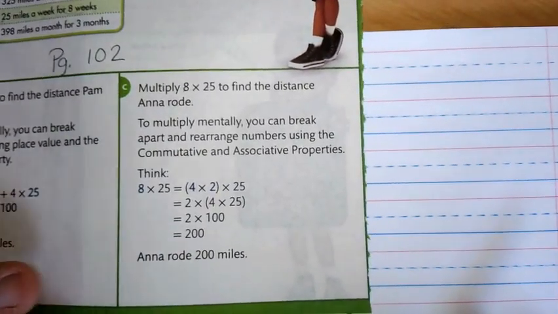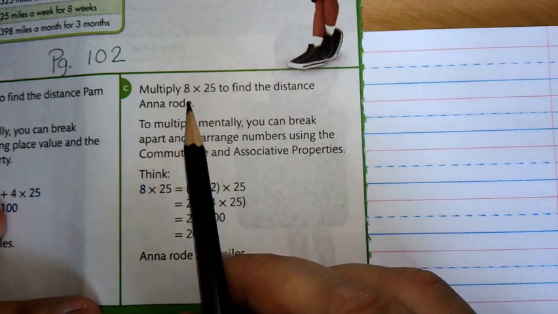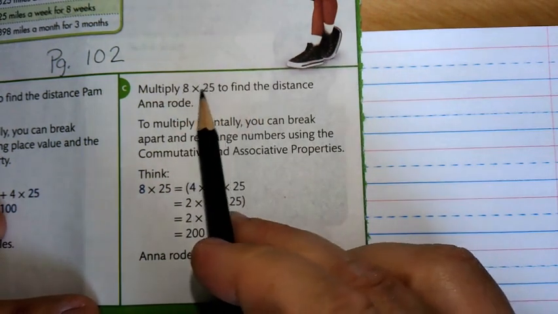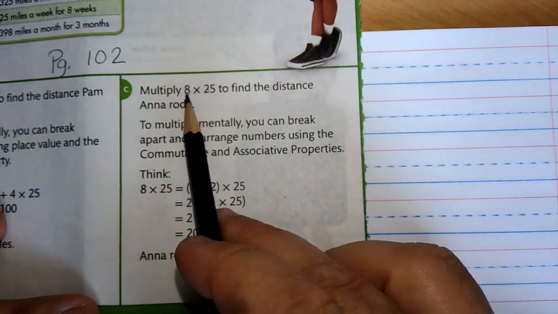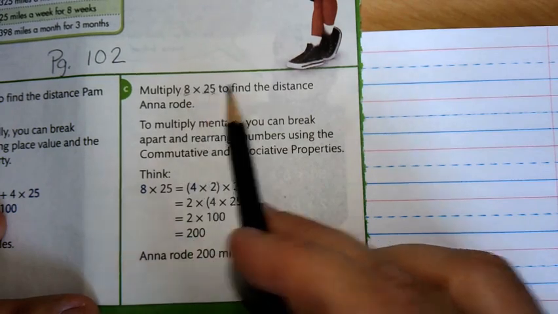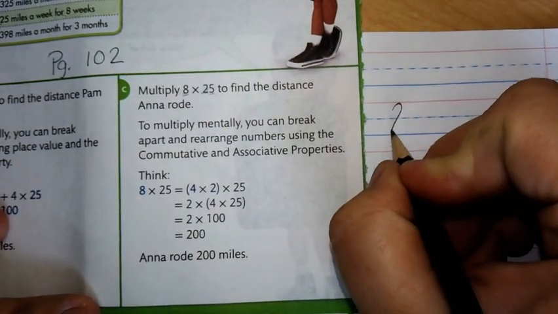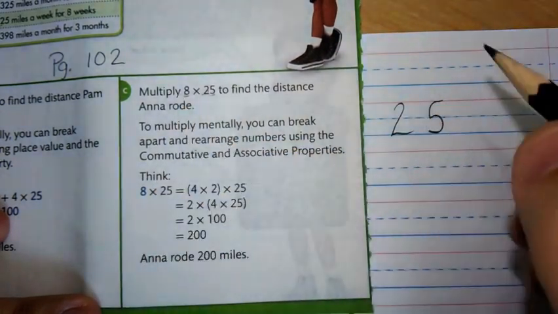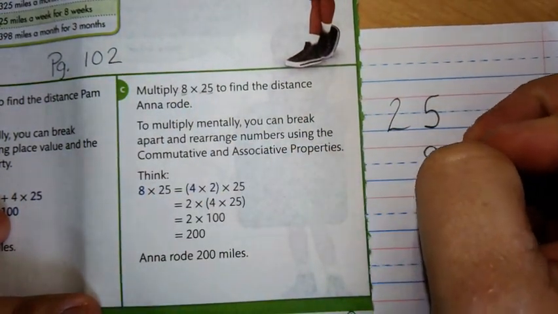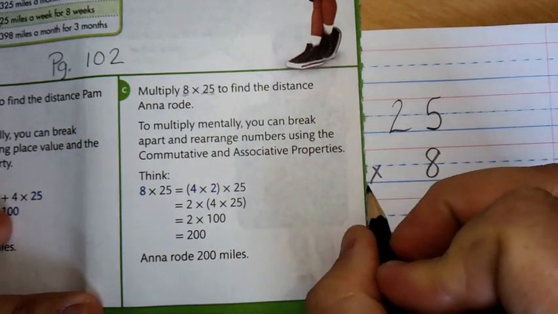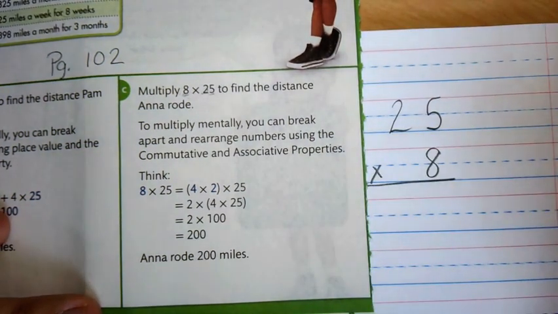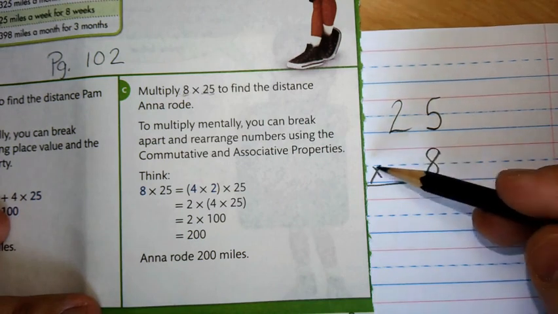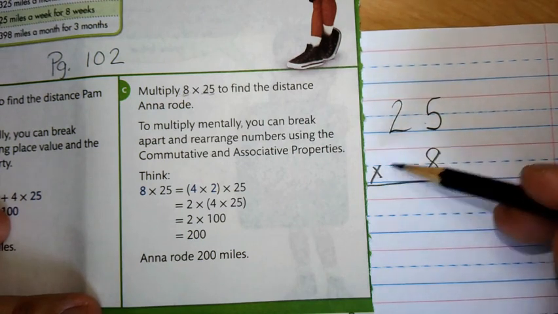All right, so let's go ahead and write out our problem. I told you before, start on top with the bigger number. And this one has 1 place value, the ones place. This has tens and ones. So I'm going to start by writing 25. And then that 8 goes underneath my ones place, and boom, now I am ready to multiply. 8 times 5. What is 8 times 5?